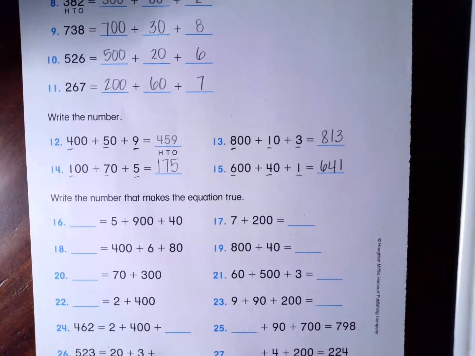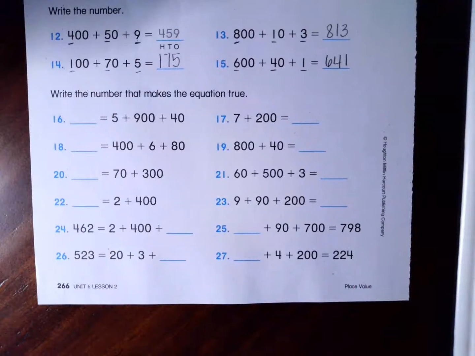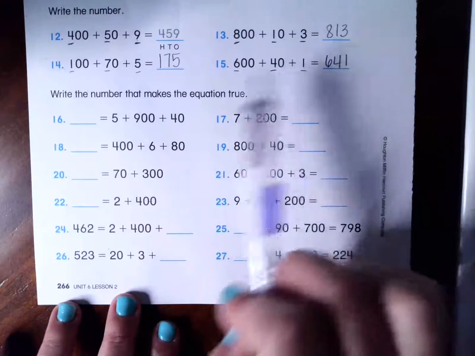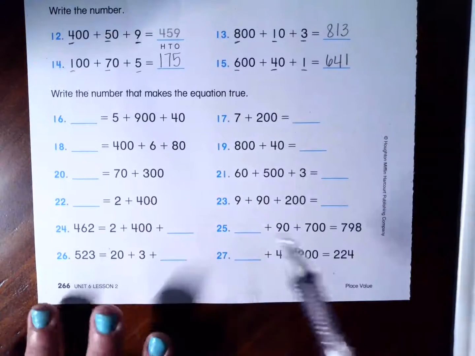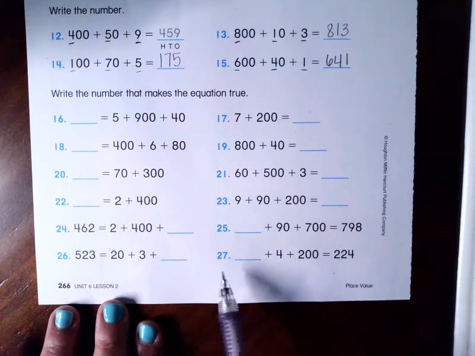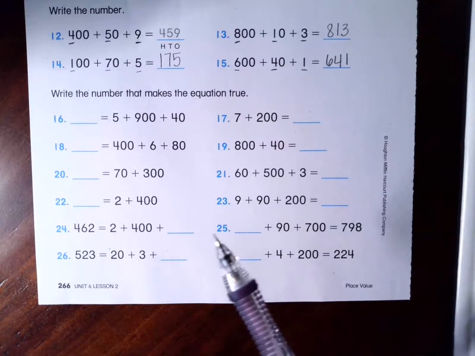All right. We have just about 12 problems left to do. Now, I'm going to tell you right now, these problems are the most challenging in this lesson. So take a big deep breath and let's get started. It's giving us the expanded form, and it's asking us to fill in the blanks. Most of them, you are going to write the standard form, just like we did up here. However, 24, 25, 26, and 27 are a little bit different.